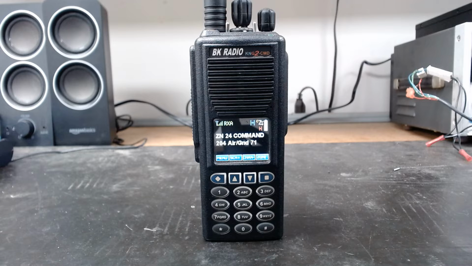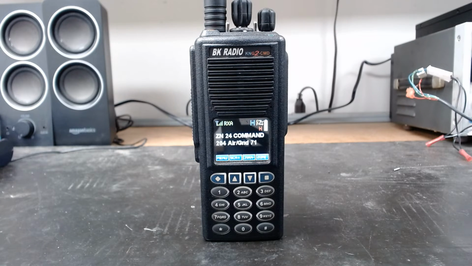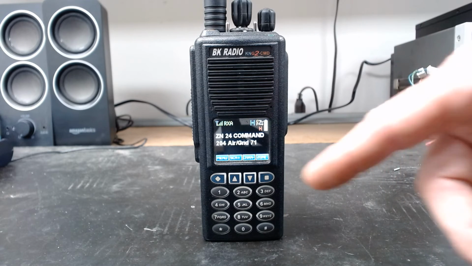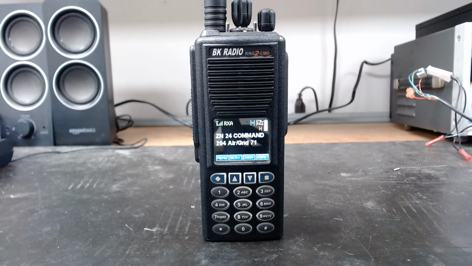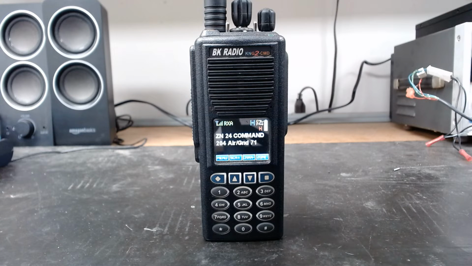So to correct this problem, we engage the priority switch here as well. And now whenever it locks on one of these other channels, it constantly looks back and makes sure there's no traffic on that priority channel. And if it sees traffic on that priority channel, it'll drop it and lock onto it. So let me demonstrate that.